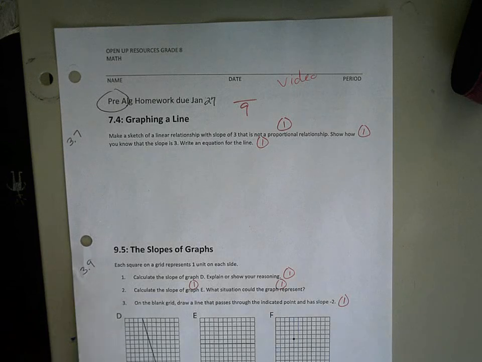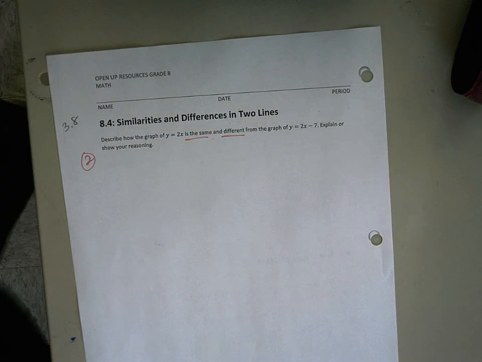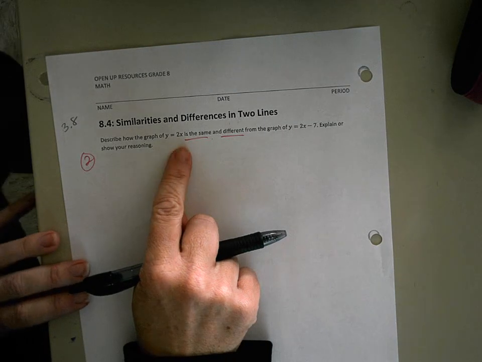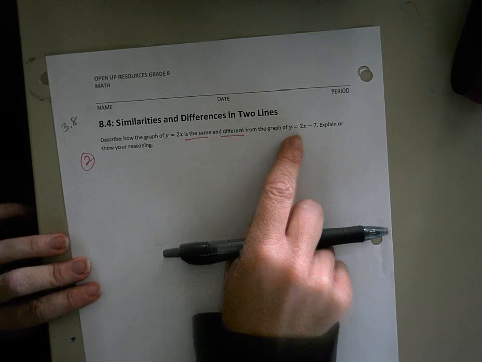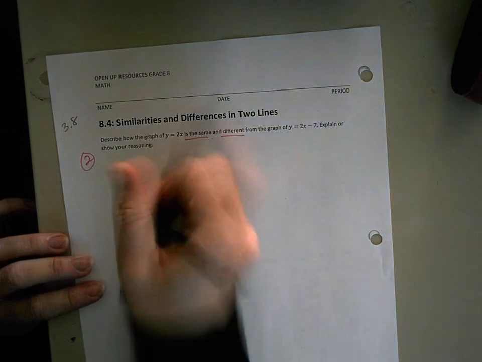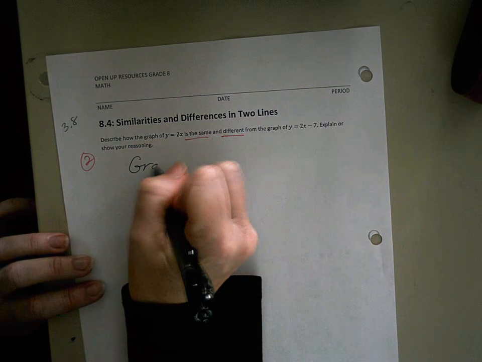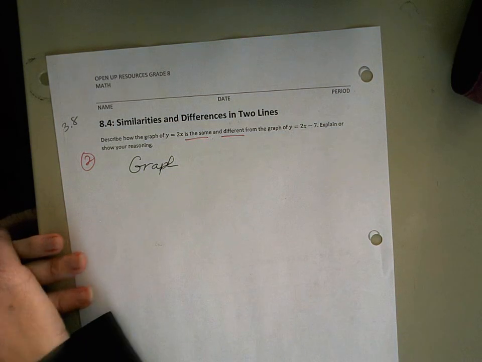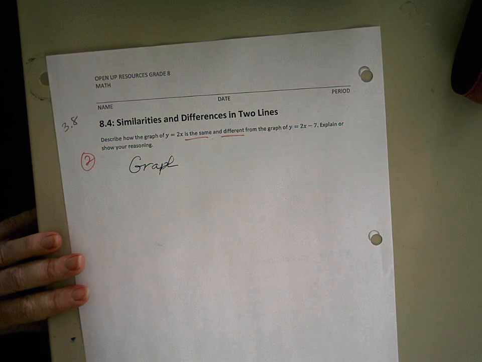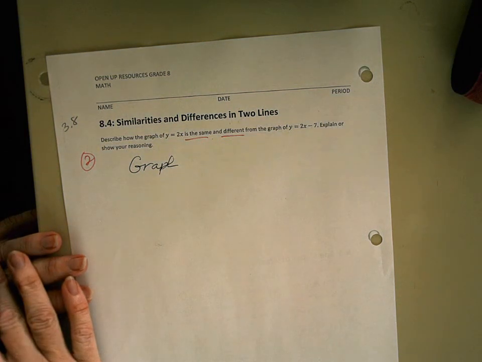The first one that a few people asked questions about was this one on the back. Describe how the graph of y equals 2x is the same and different from the graph of y equals 2x minus 7. If you're having trouble with that, I suggest that you go ahead and graph them. That might help you get started, but then think about different parts of a line that we've been talking about, and specifically some of the questions that were on today's classwork.